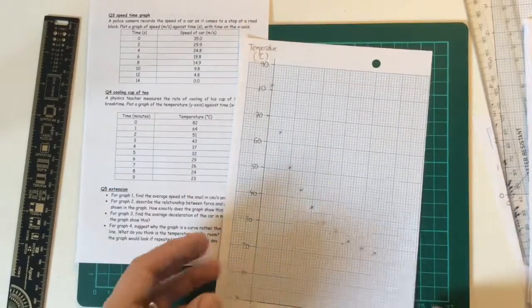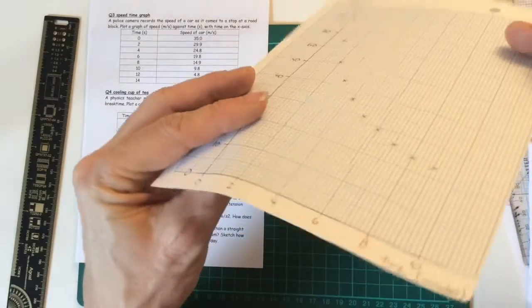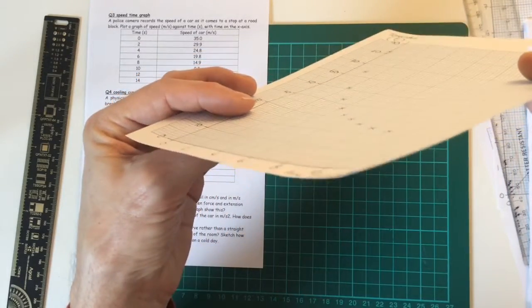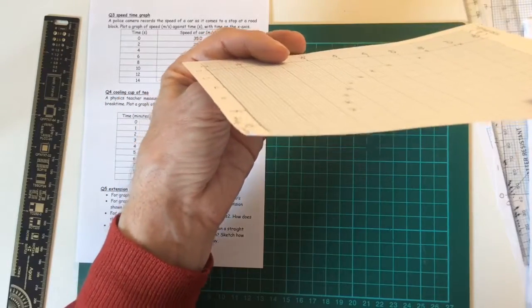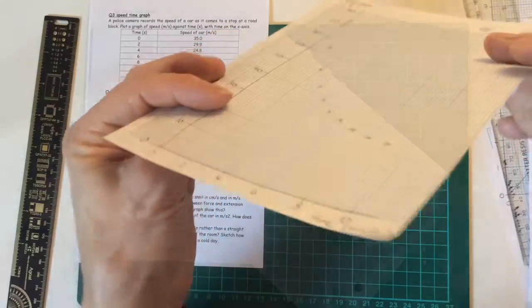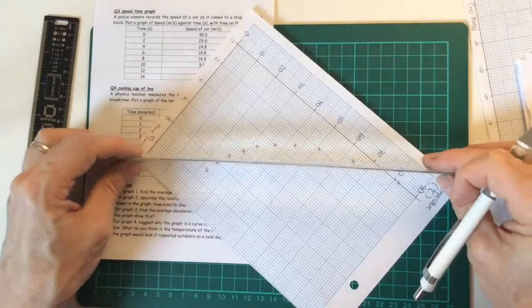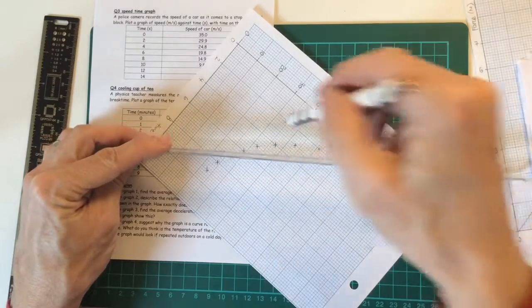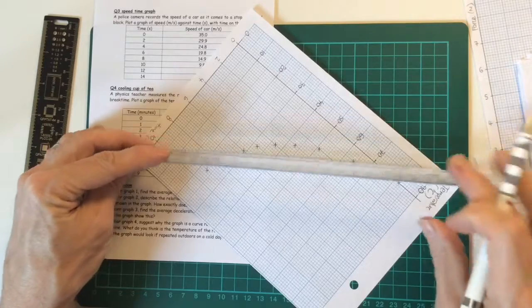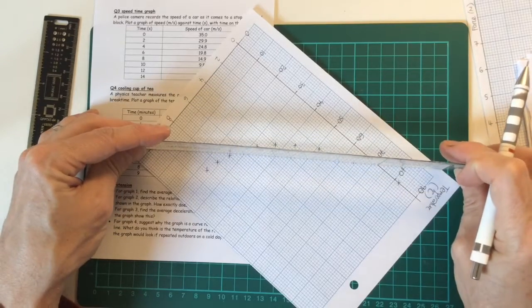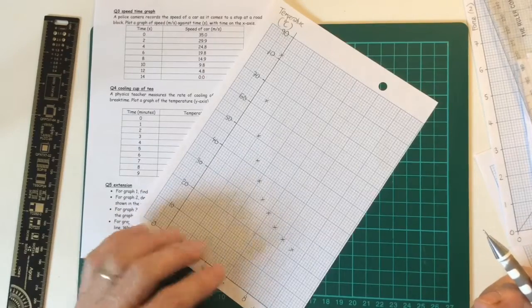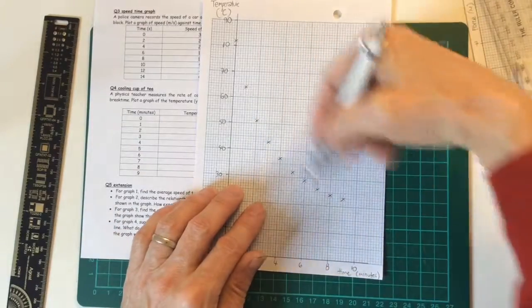Now, let's look along that. If we look along that, that definitely doesn't look like a straight line. Okay, you can see it's definitely curving. If you plotted a straight line, or tried to plot a straight line, all your points at each end are one side of the line, all your points in the middle are the other side, which makes it look as if it's definitely not a straight line. So this time we have to draw it as a curve.